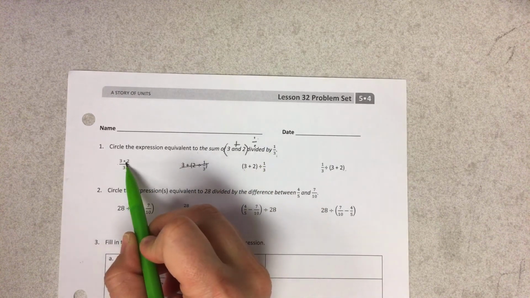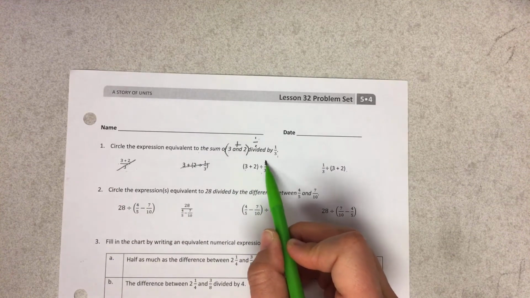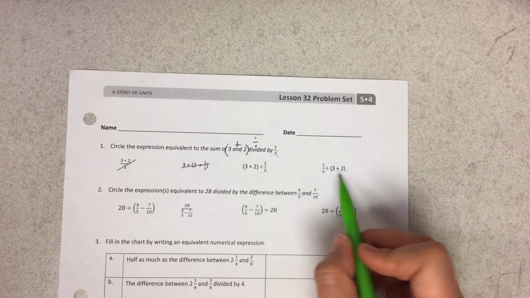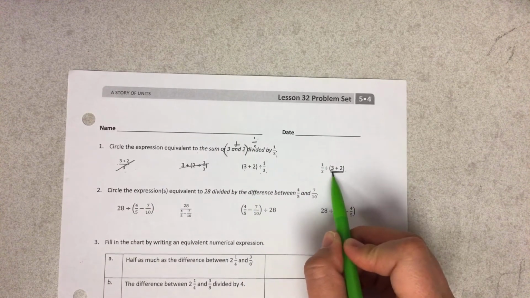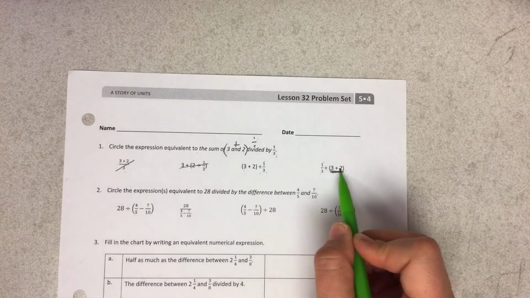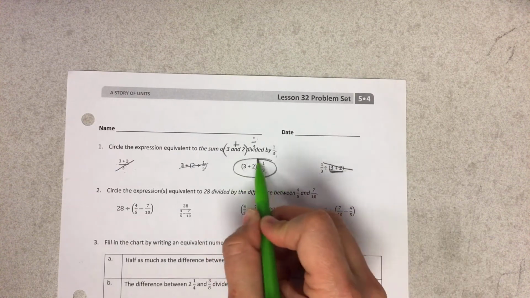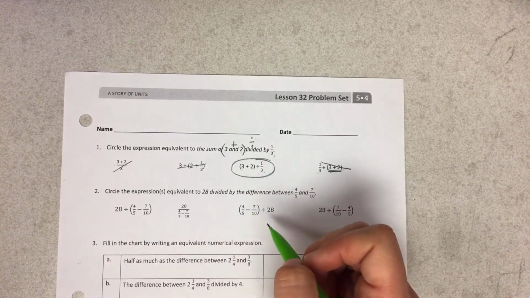So is this divided by 1/3? No, this is divided by 3. Okay, is this divided by 1/3? Yeah, it is divided by 1/3. Is this divided by 1/3? No, because it's 1/3 divided by 5. So it's kind of backwards. So that one is not correct. This one is the only expression that is equivalent.